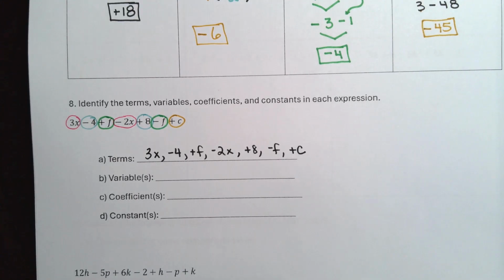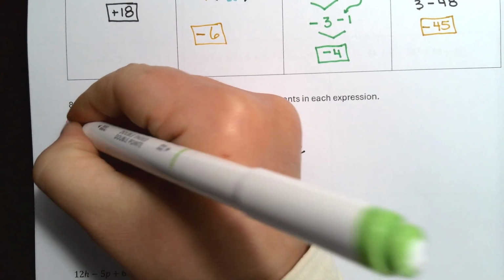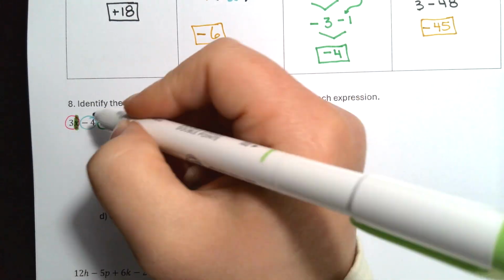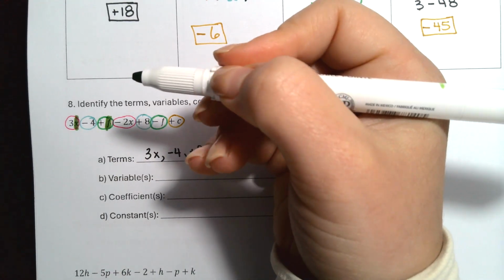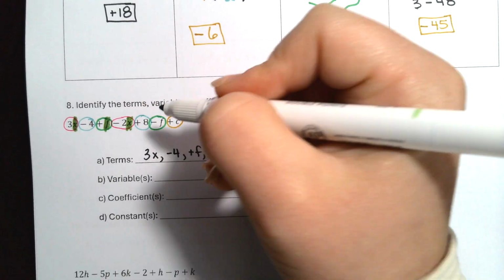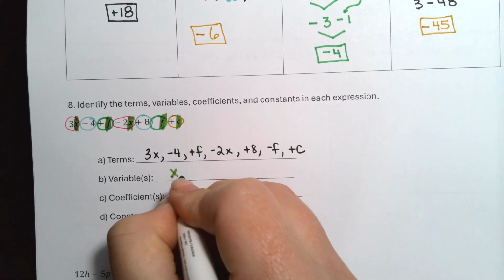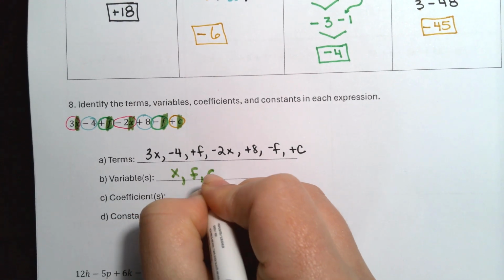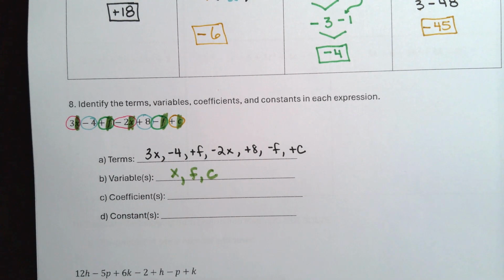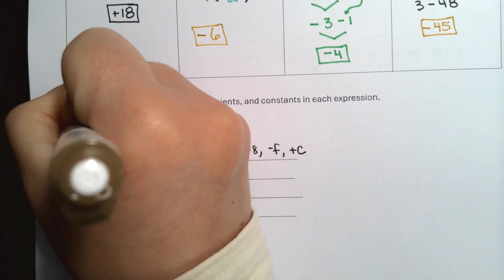And your variables are just the letters. I said that wrong. So we have X is a letter, F is a letter, C is a letter. So we have X, F, C as our variables. Now the coefficients are the numbers in front of those letters.